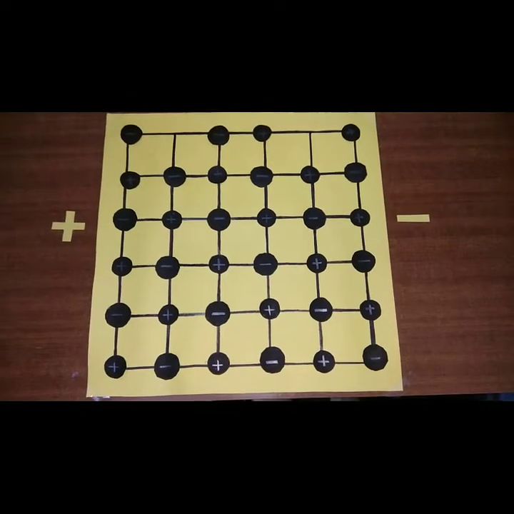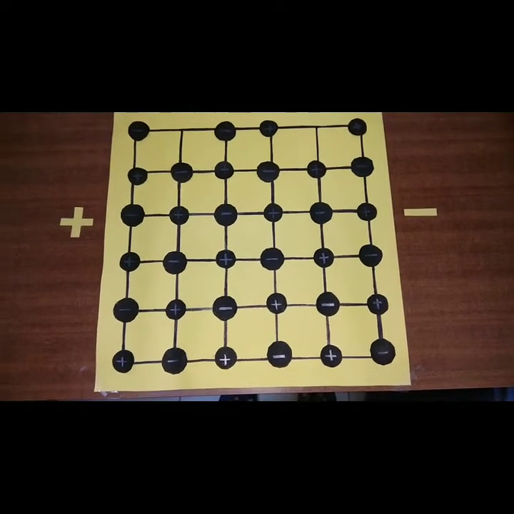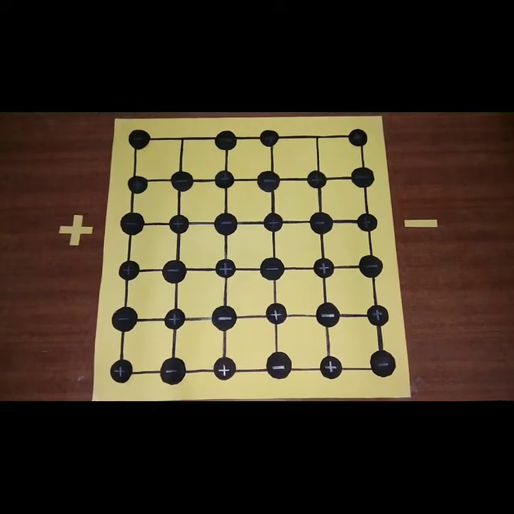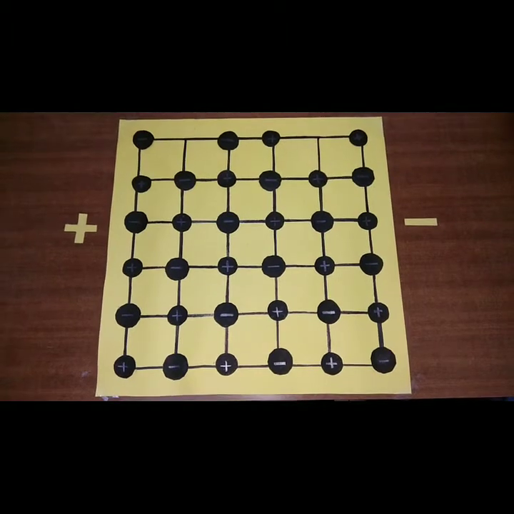Now we are going to talk about conduction of electricity in crystals. Now we will learn how crystals conduct electricity due to the motion of ions. This method wherein crystals conduct electricity due to the motion of ions is called ion hopping.